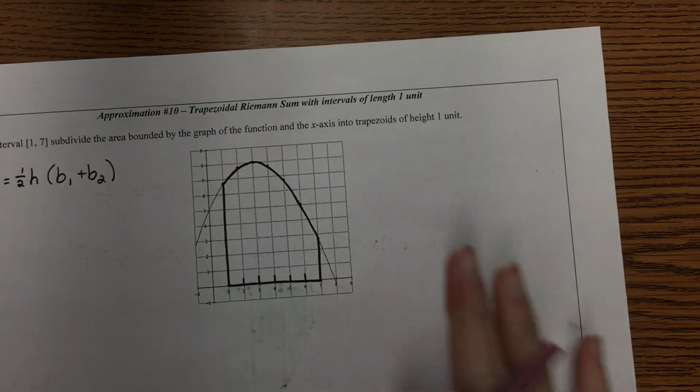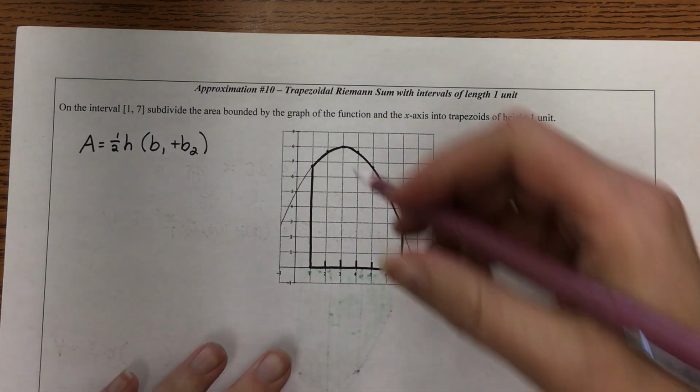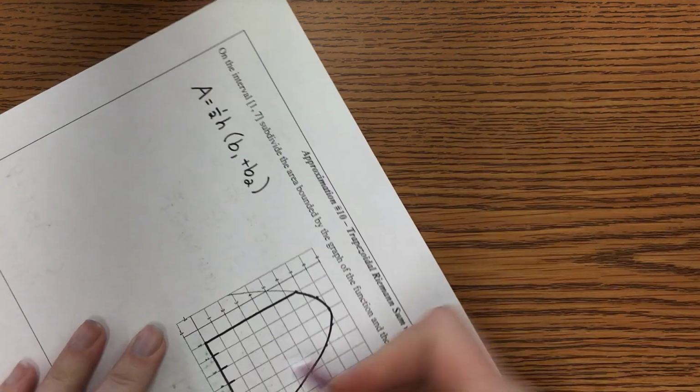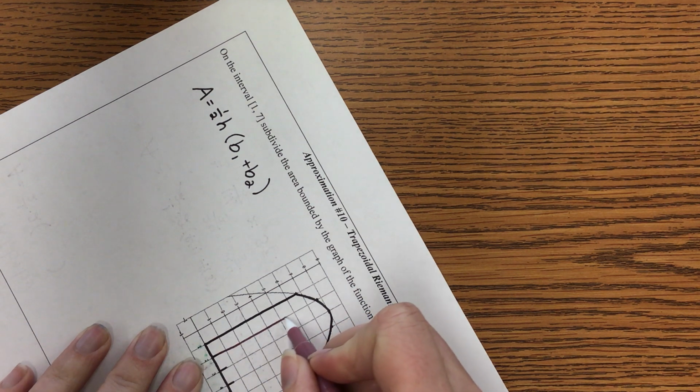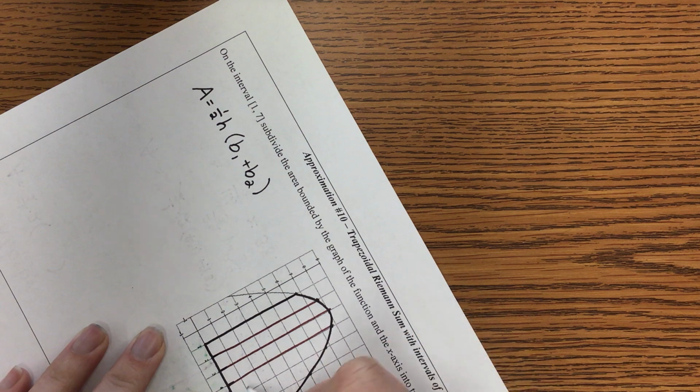On the back, it's a very, very similar type of problem. I'm going to go ahead and draw those trapezoids. Figured out that I draw neater this way. Oh my goodness, so much better.